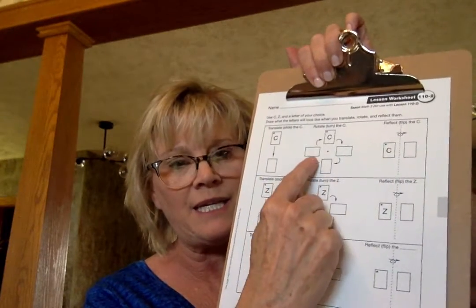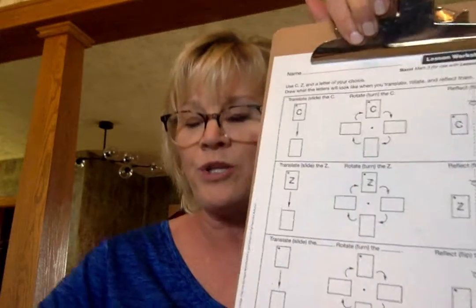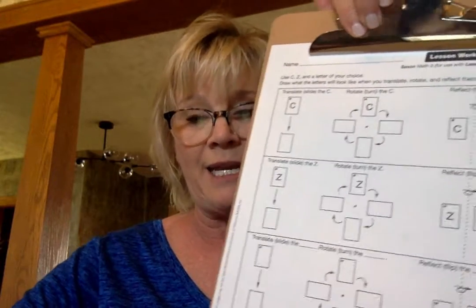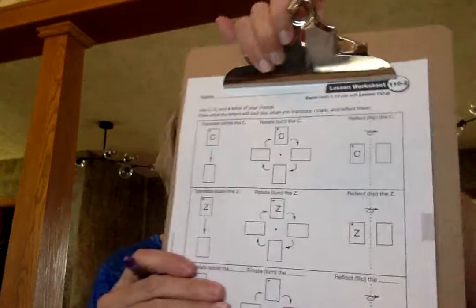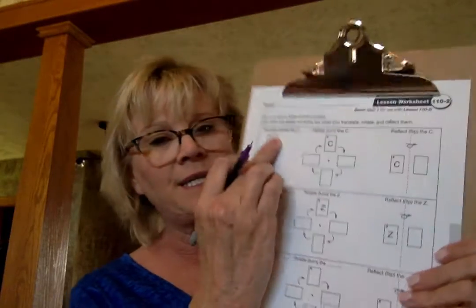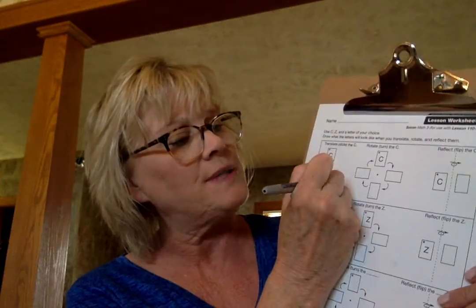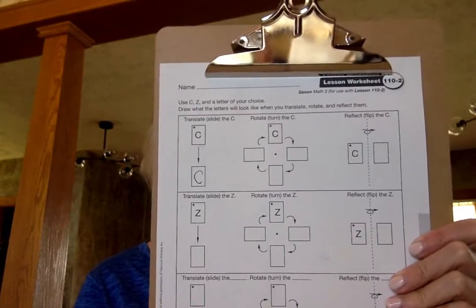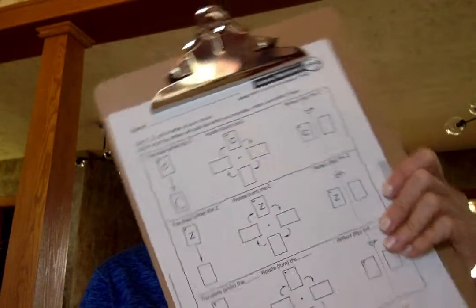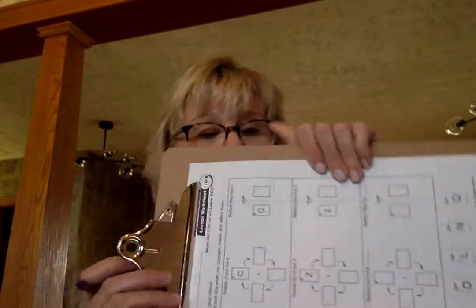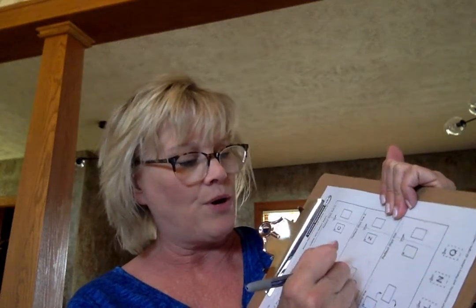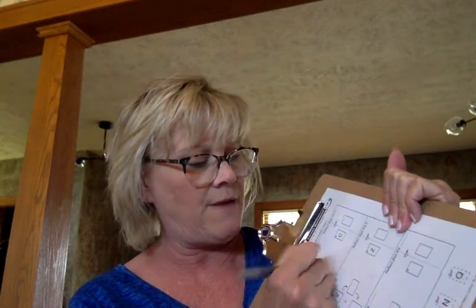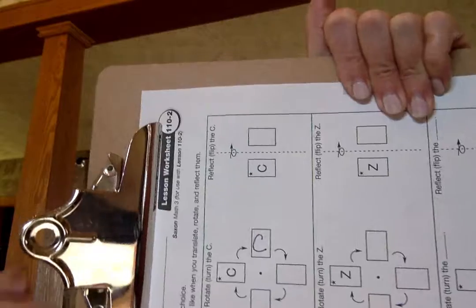As you're doing this, I want you to write the C on how it looks when you slide it, rotate it, and flip it. So let's do that. When we slide it, the C simply looks like this. When I do a rotation, I actually just turn my paper around so that I can have it correct.